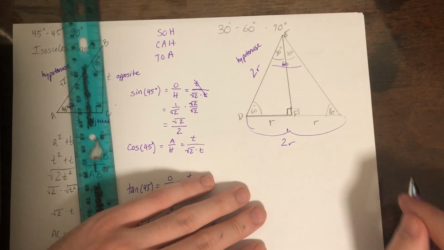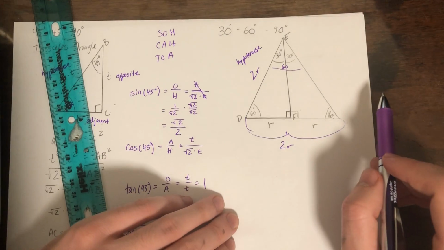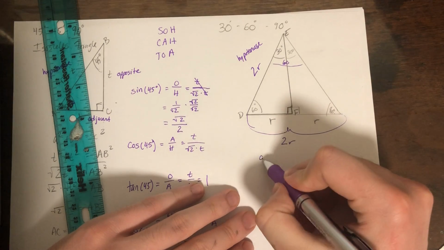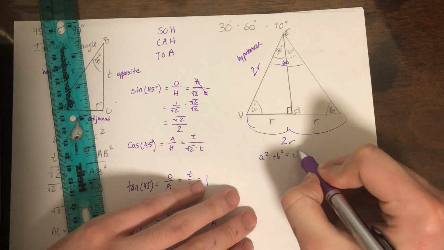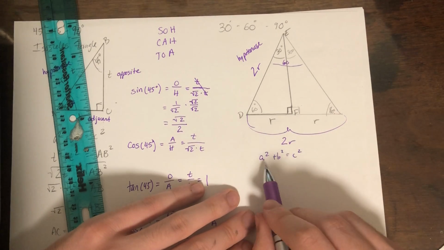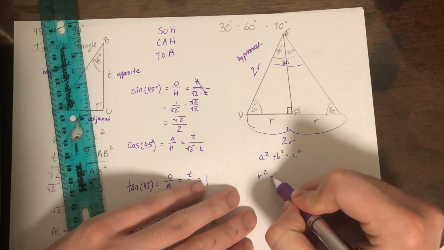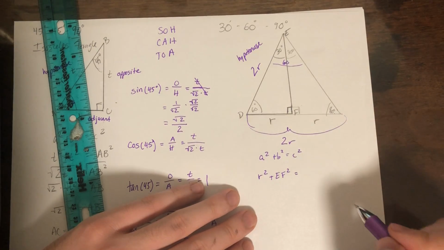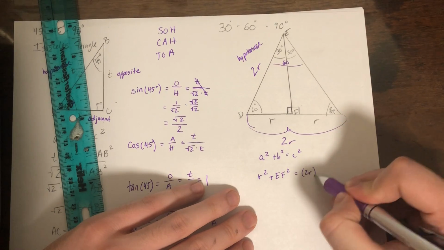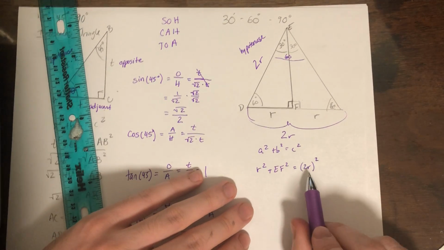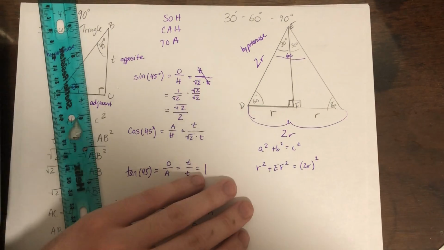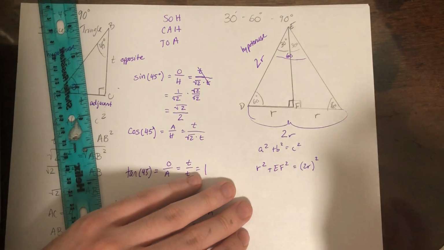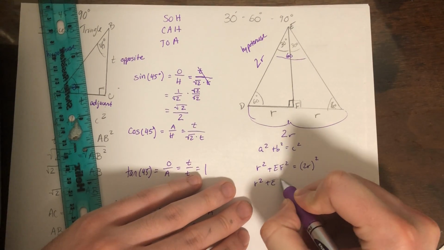All right, so now I've got two sides of a right triangle. I can use the Pythagorean theorem to find this last leg, EF. So a squared plus b squared equals c squared. One of my legs is r, so I'm just going to write r squared. The other leg is EF, so I'm going to write EF squared. And then lastly, I've got c squared, or (2r) squared. Very important you put parentheses here because many students are going to make a mistake on this next line, I guarantee it. All right, so here we've got, let's just simplify first, r squared plus EF squared.